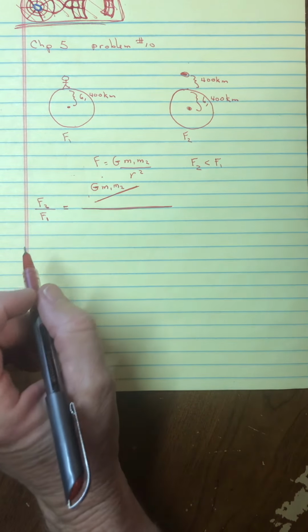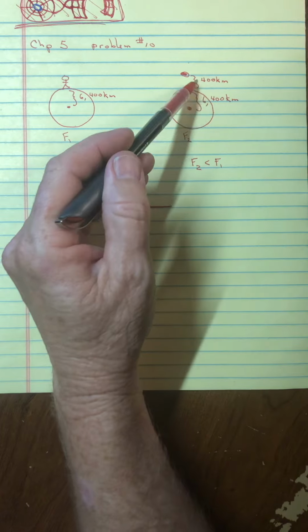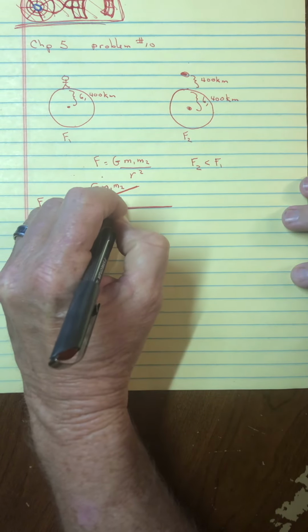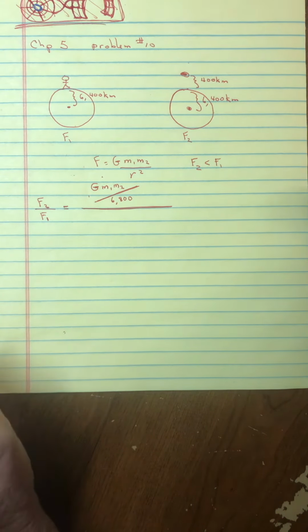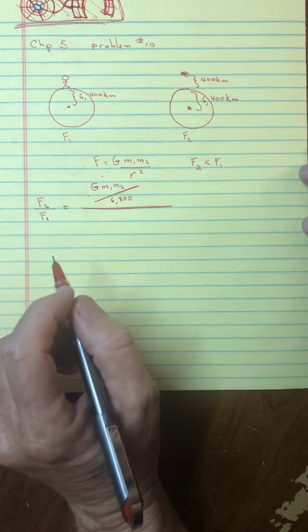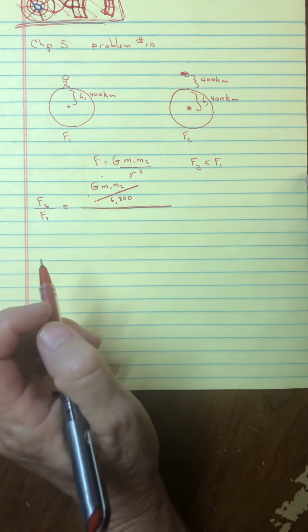All right, now the distance between them would be these two added together. So it would be the 6,800. And here I have an interesting question I should ask myself. That would be the distance in kilometers. Do I want it in kilometers or do I want it in meters?